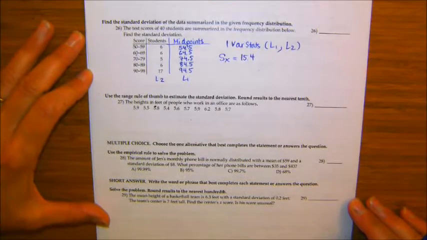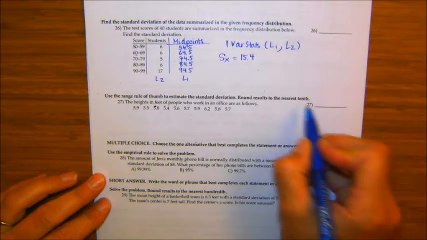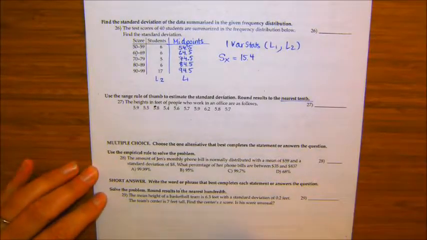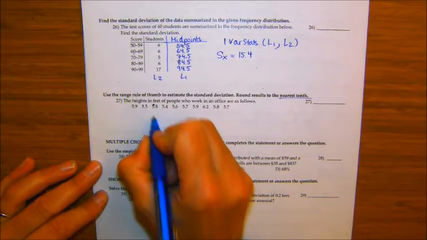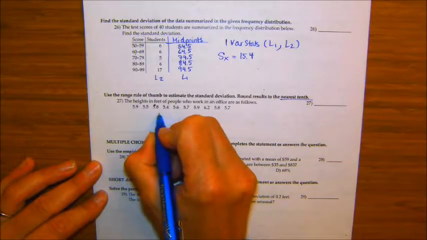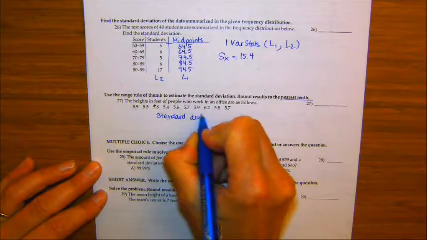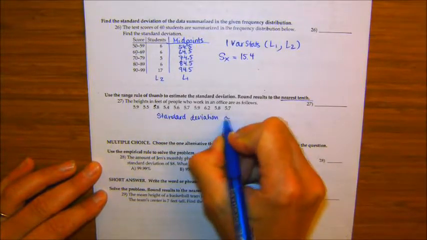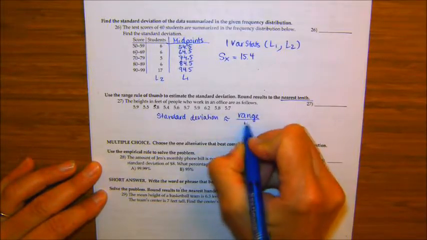All right, number 27. Use the range rule of thumb to estimate the standard deviation. Round the results to the nearest tenth. Okay, the range rule of thumb says that the standard deviation is approximately the range divided by 4.